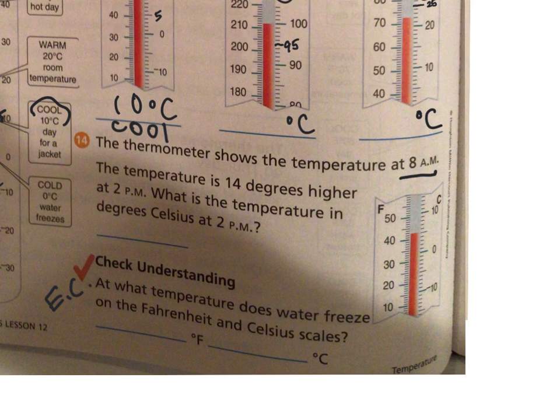Okay, 8 a.m. So right now we're looking at Celsius. Here's 0, here's 10. The middle is 5, but that's the temperature at 8 a.m. What is the temperature in degrees Celsius at 2 p.m.? Well, we know that it went up 14 degrees.